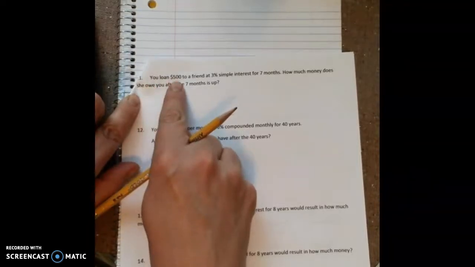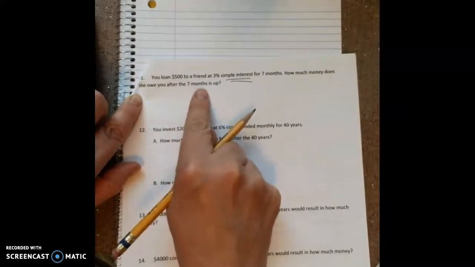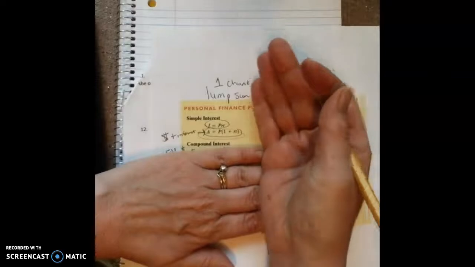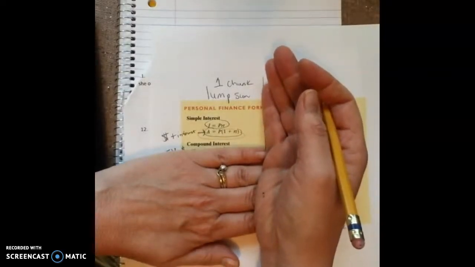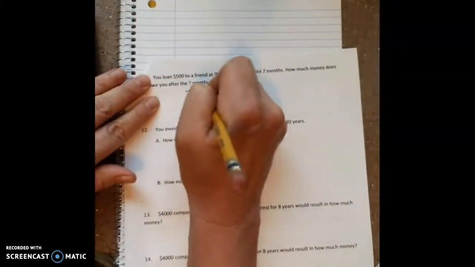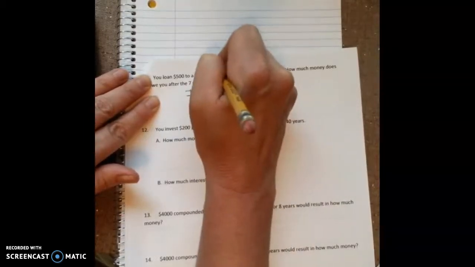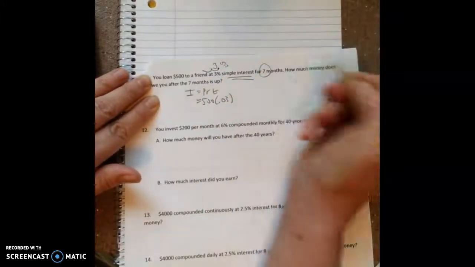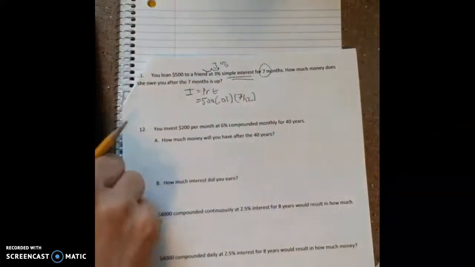All right, you loan this much money to a friend. Simple interest. How much money does she owe you after 7 months are up? Now, you have some options here. I usually just do the top formula and add, but you can do the bottom one and then you don't have to add. I equals PRT. $500. Again, move the decimal, 3%: 1, 2 jumps, 0.03. And time is in years, but this is 7 months. So I'm going to do 7/12, because if I put 7 in there, that is 7 years.